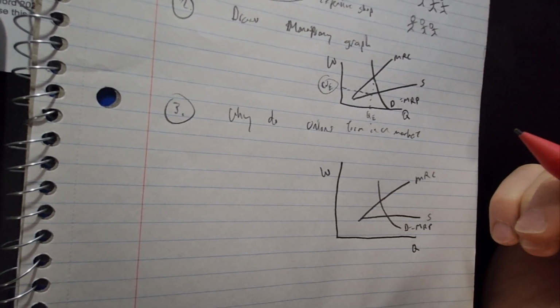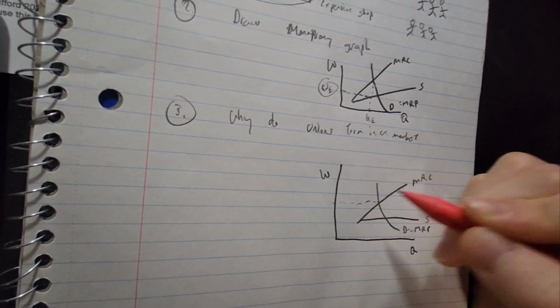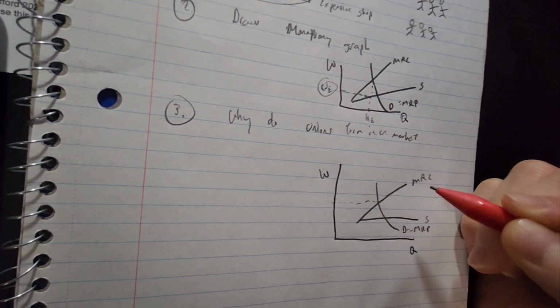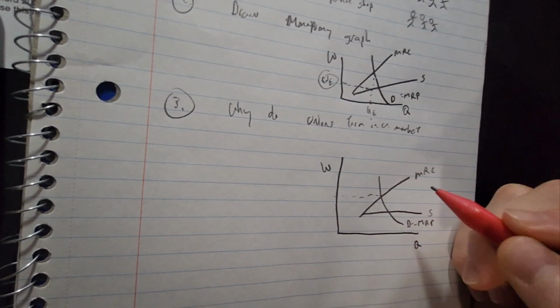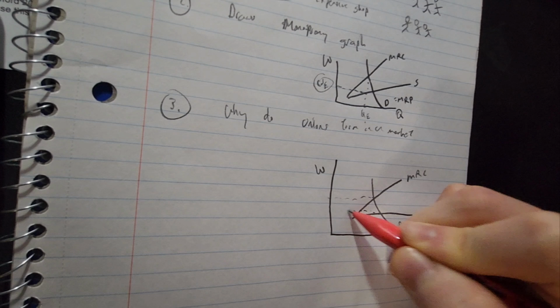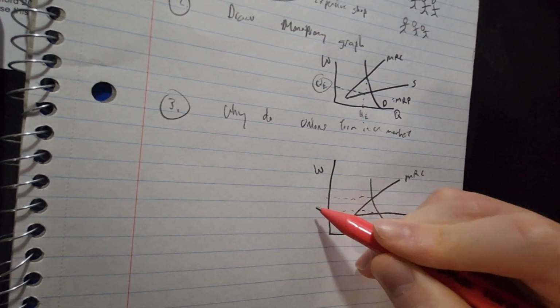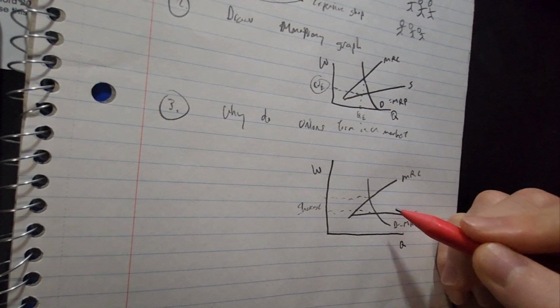So, for unions, they would want to increase the wage. Therefore, their new wage would be here compared to where it was, which shows an increase. However, the quantity labored will still stay the same.